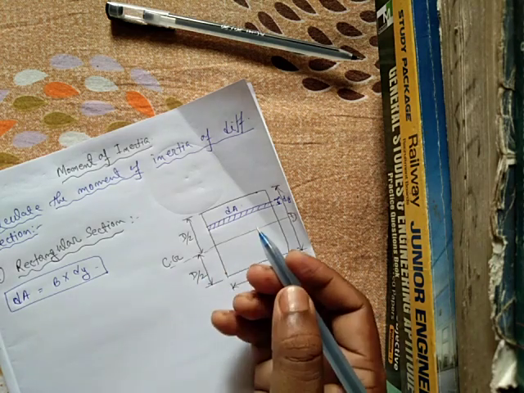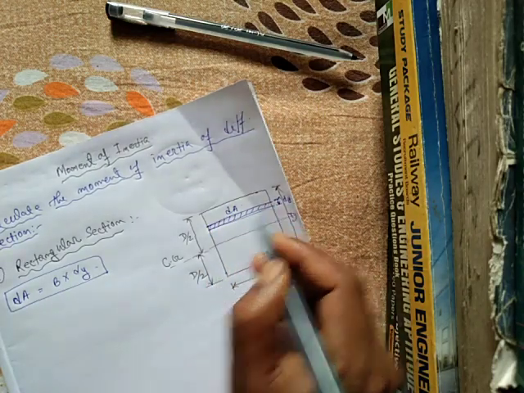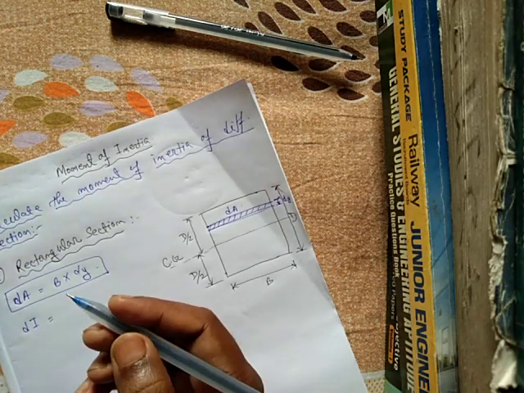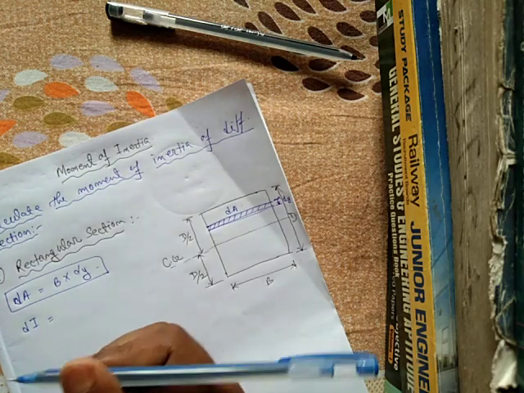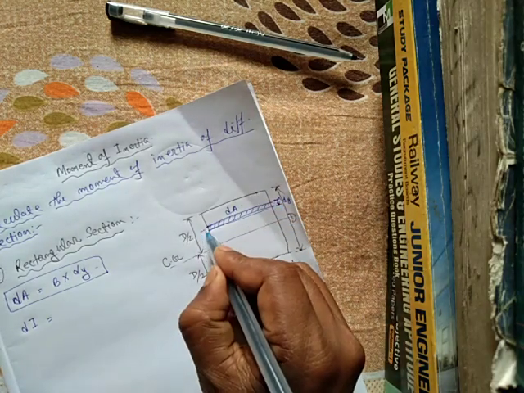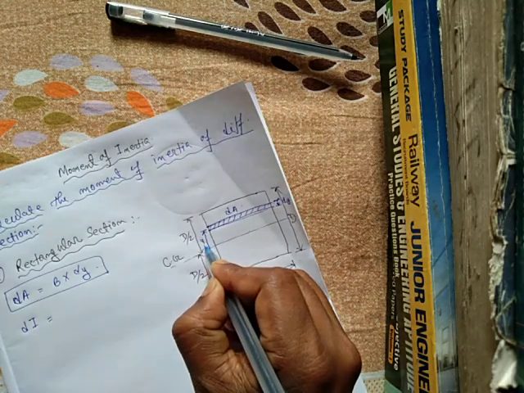Now the moment of inertia of this small elementary area will be dI. Moment of inertia is equal to area into perpendicular distance squared. Say the perpendicular distance of the small elementary area is y.